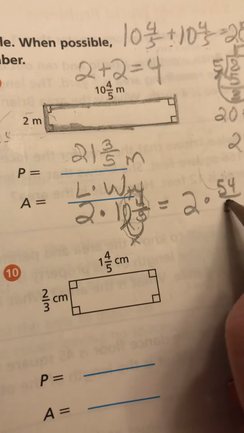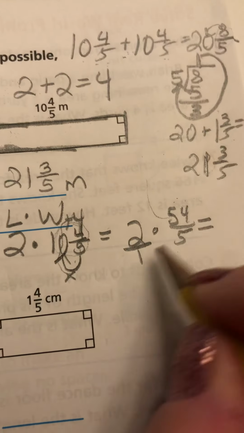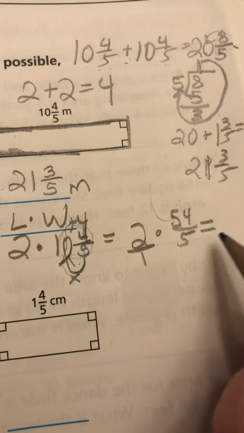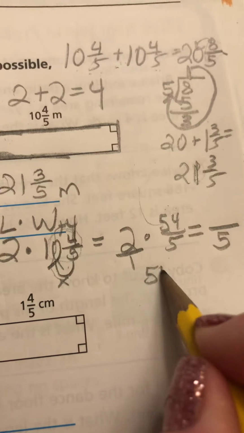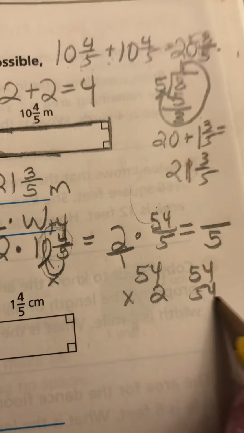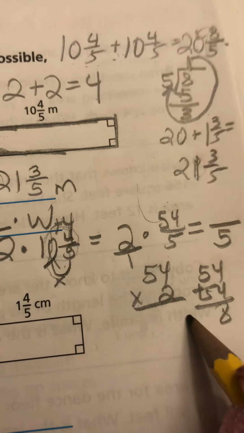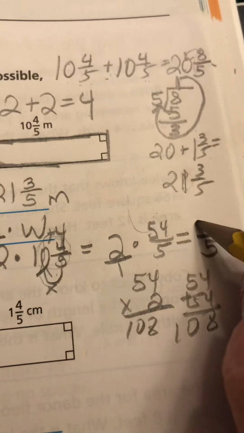So 54 over 5. I'm going to put a 1 under here, and then I can go ahead and multiply. So 54 doubled. Okay, we can do 54 times 2, or do repeat addition like this. Either way, we'll get the same answer. Okay, 108, or if I went over here, 108.